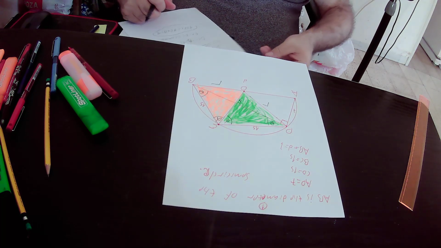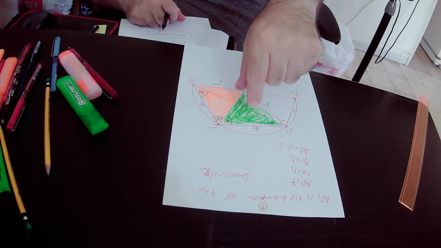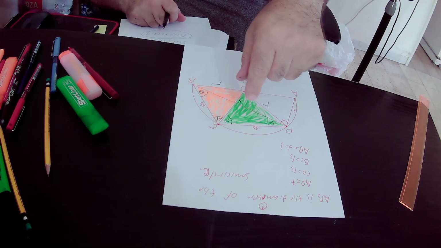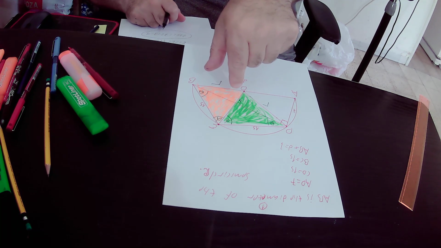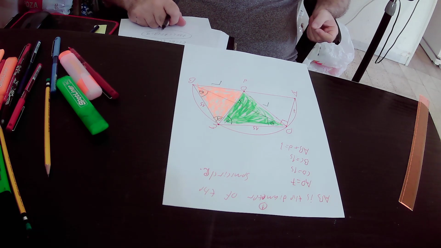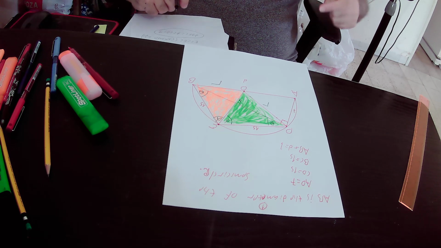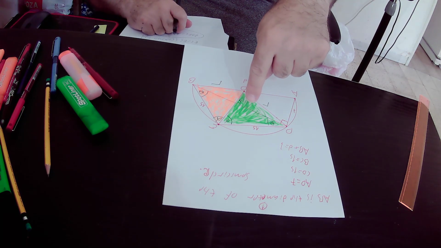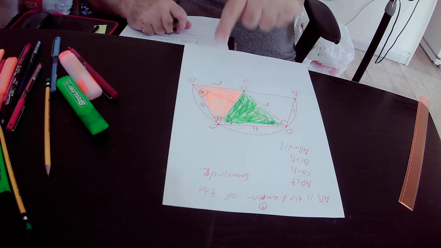Okay, so we actually proved that two sides of the green triangle and the angle between them are equal to two sides of the orange triangle, and the angle between those two sides are also equal in both triangles. So actually we proved that the green triangle, triangle EDC, is congruent to the orange triangle, triangle EBC.